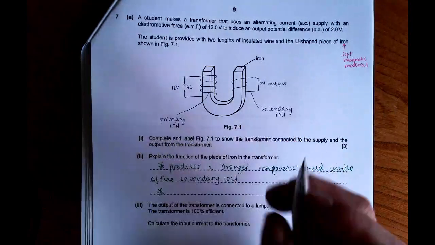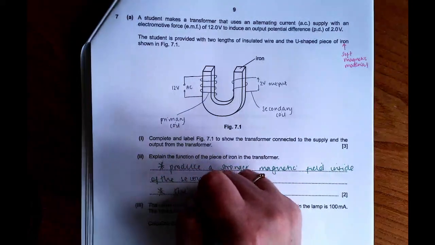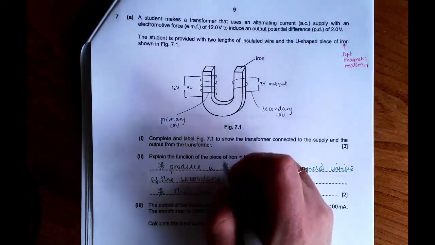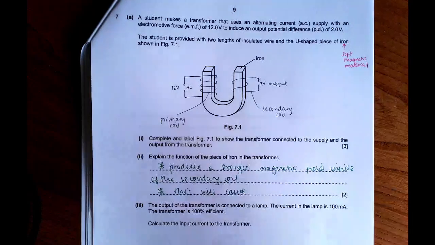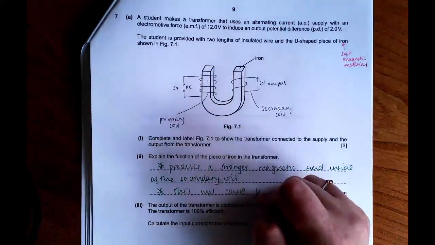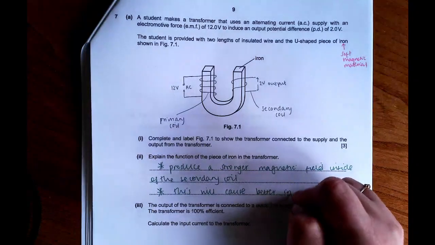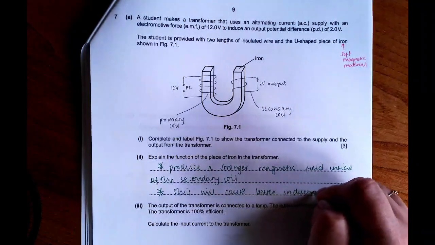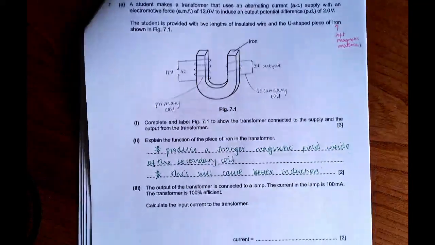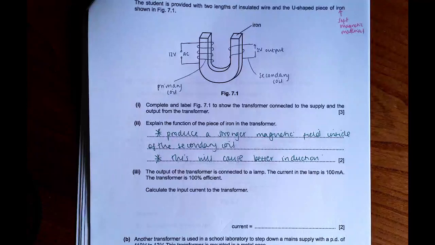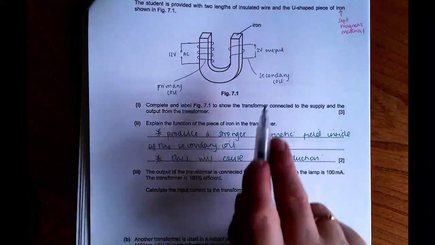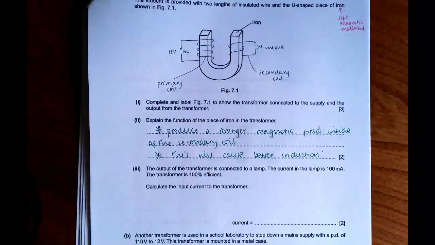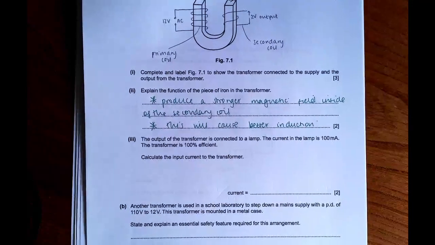Okay, and this will enable better induction. Okay, and so you get a better induction, you get a better voltage value there. So 2 points, 2 marks.